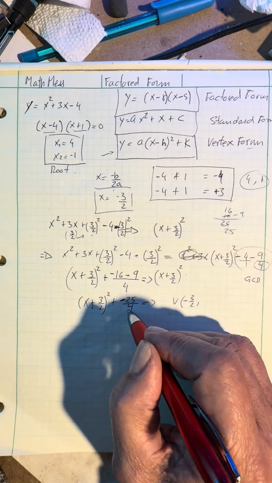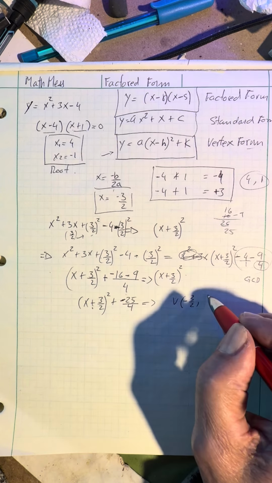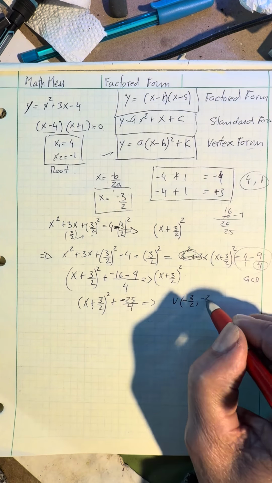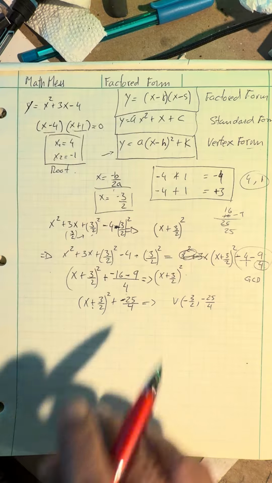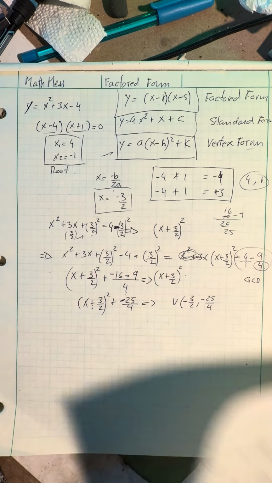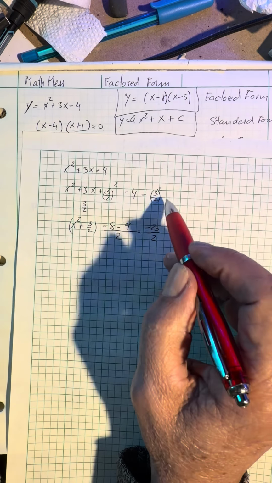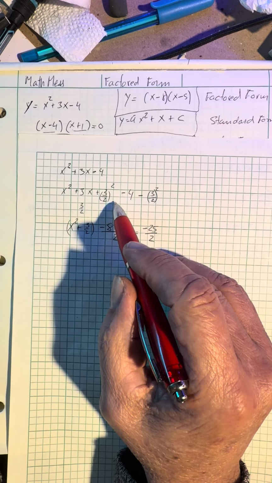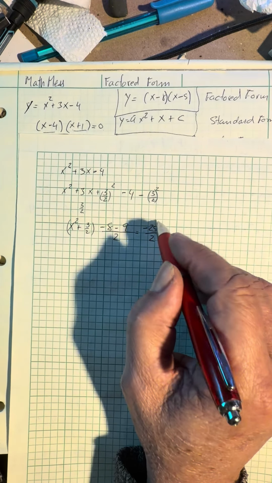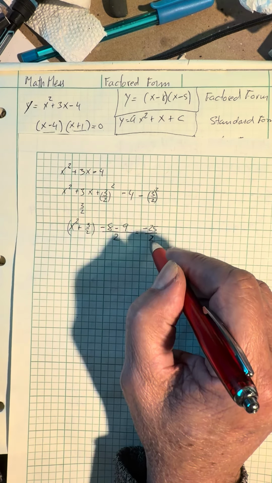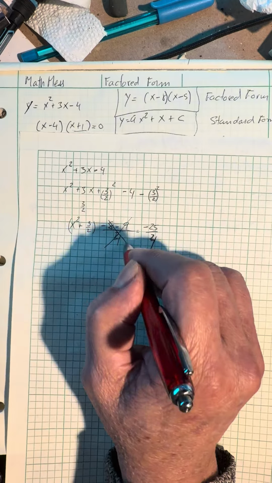And according to this, which I don't like, minus 25 divided by 4. I don't understand why. See, I did that before here. See, there's 2 plus 2. So I made a mistake here. This should be a 4, and this should be a 4, and so this is not correct.